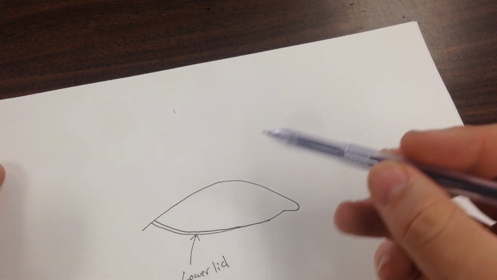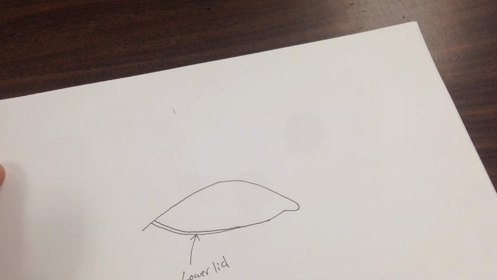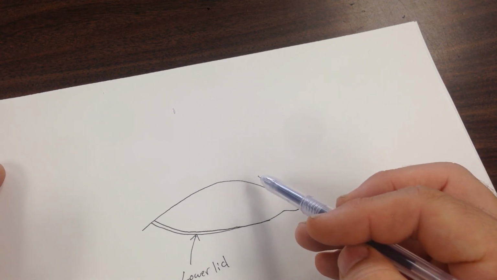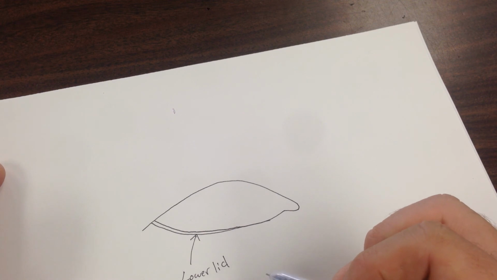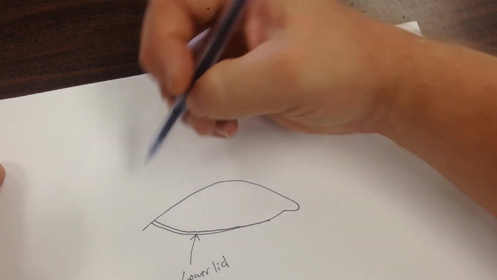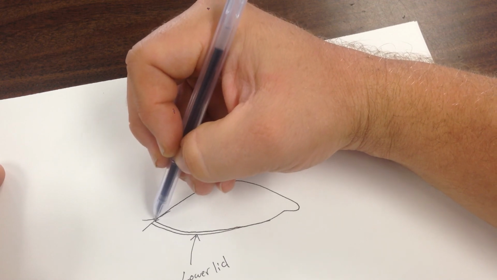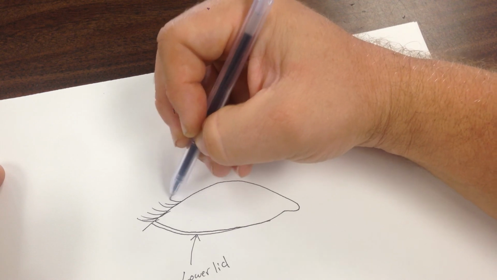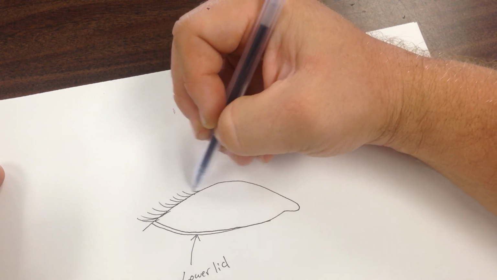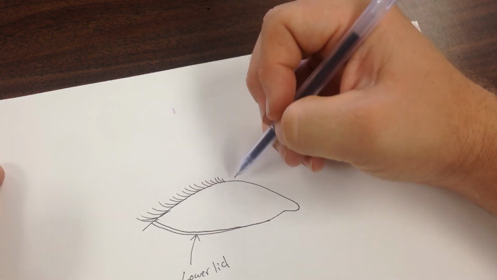So that brings us to talk about the upper lid. Now we don't usually see that other line on the upper lid, and the reason for that is because of A, the shadow of the upper lid, and B, the eyelashes that are on the upper lid. Most of these eyelashes are going to obscure the thickness of that upper lid, and most of what you're going to see is going to be those eyelashes on the upper lid.